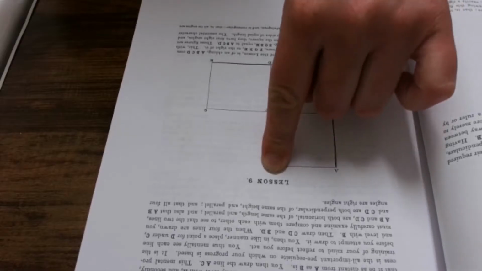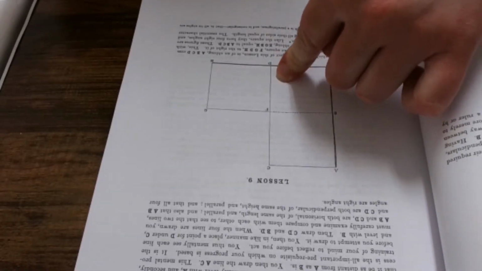Alright, the figure which forms lesson 9. And then we're going to go into the explanation of what we are to do with this exercise. The figure which forms the subject of this lesson is of an oblong A, B, C, D, composed of 2 equal squares and a like square F, G, D, H to the right of it.